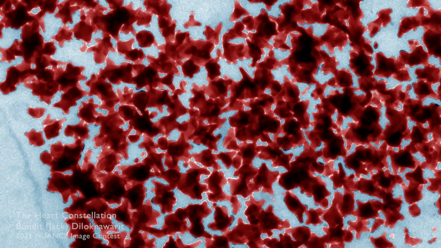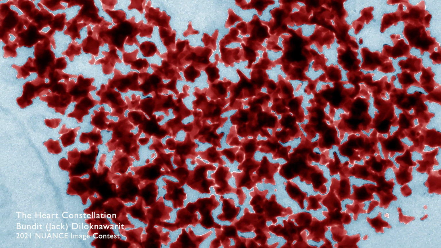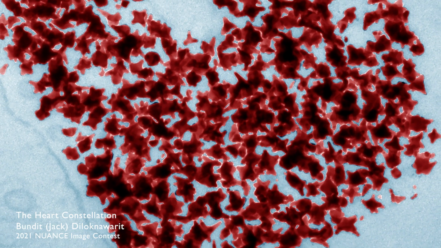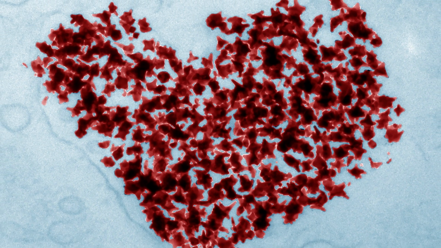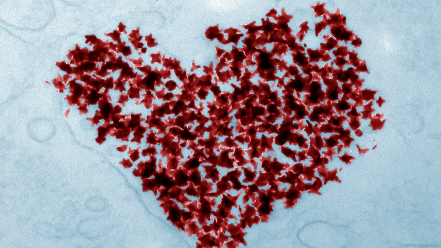The heart constellation is an image of nanoparticles called nanostars because they have a star shape. In this particular image, they come together to form a heart shape, which, I would say, doesn't always happen, but probably the cells want to give me some love.